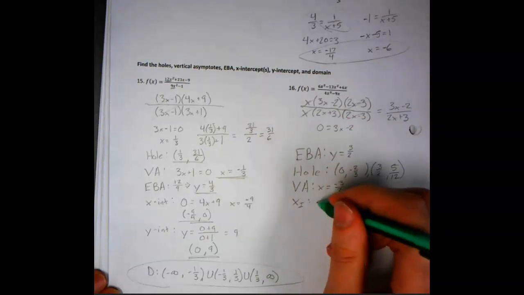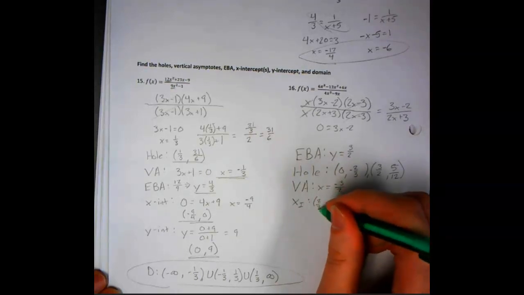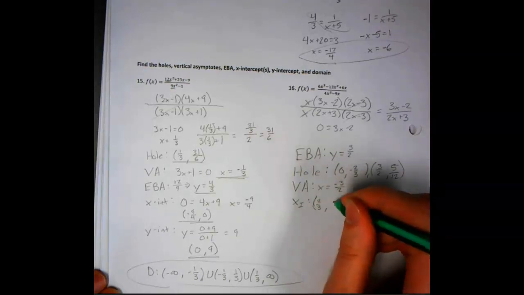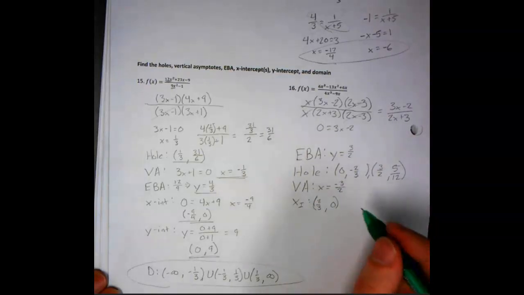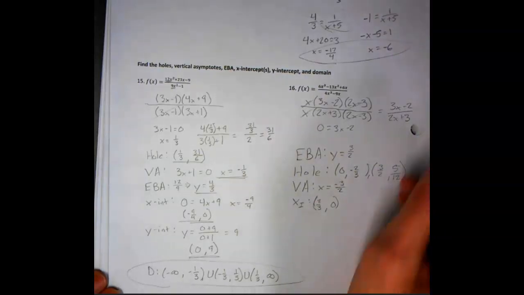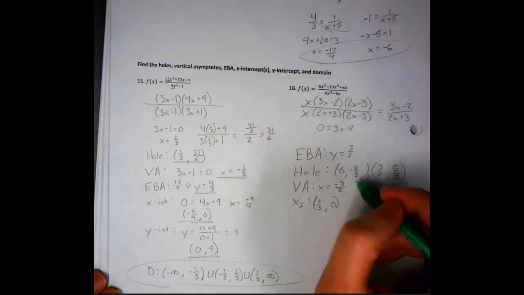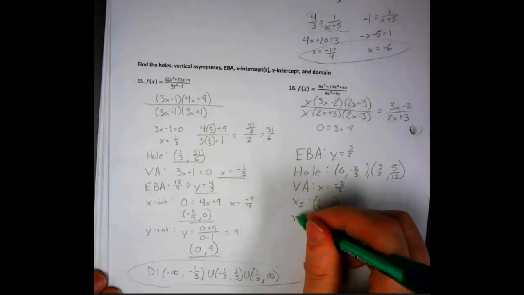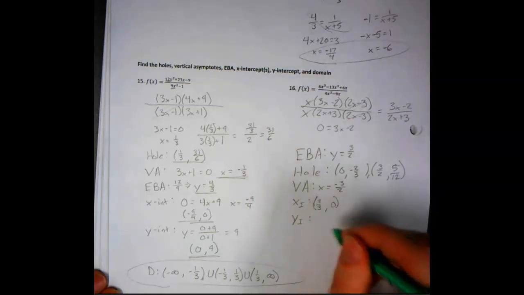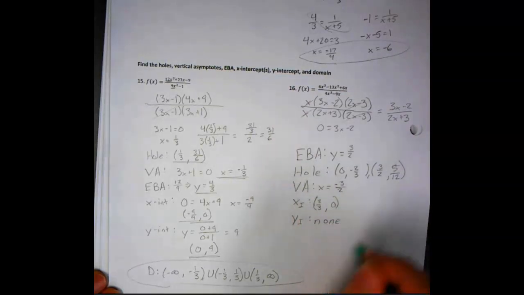Our x is going to equal 2/3, so we'll have 2 over 3, 0. The y-intercept, we'll set both of these equal to 0. We have that hole right there, so the y-intercept is actually going to be none.